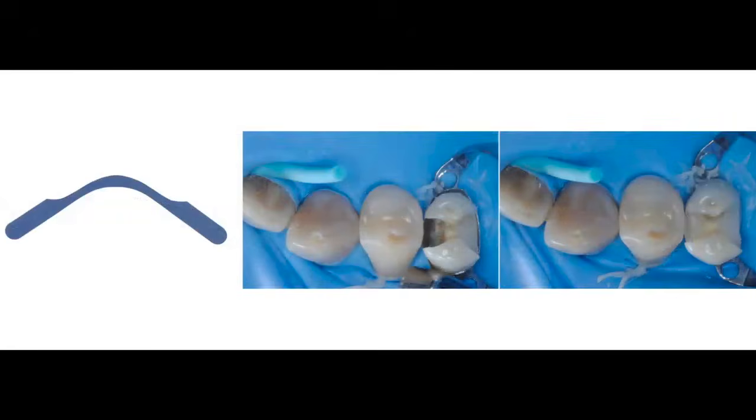And this band actually comes in two different presentations. You can buy it the way that you see it right here on the left-hand side. There are many companies that make them out there. This one specifically is made by Garrison, but there are a lot of other companies that make this type of deep margin elevation modified Tofflemire band that can still be used on a regular Tofflemire band holder. But Garrison also makes one that comes with a special tool that you have to rotate so that the band can be tightened around the tooth. So this would be a retainer-less system.